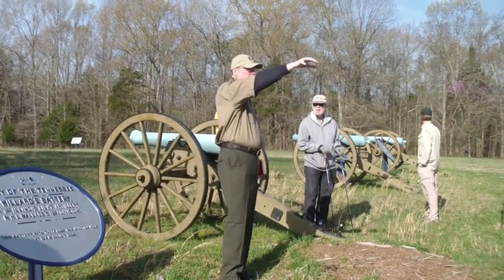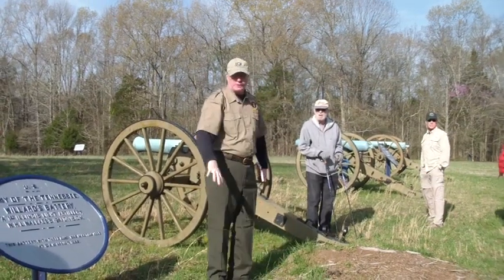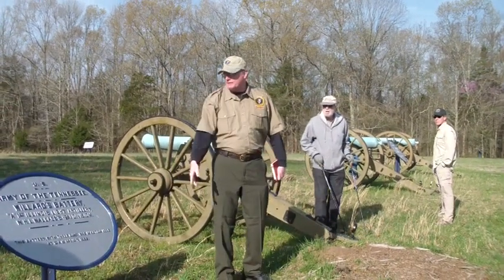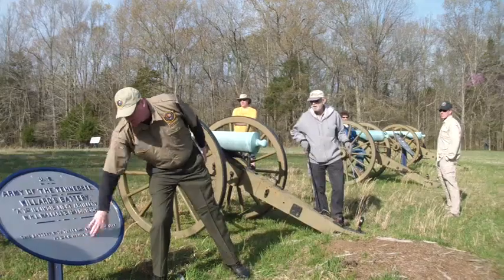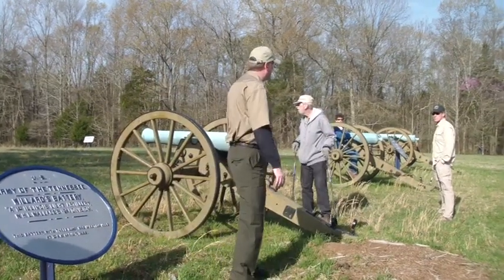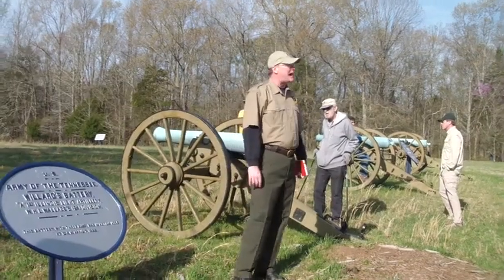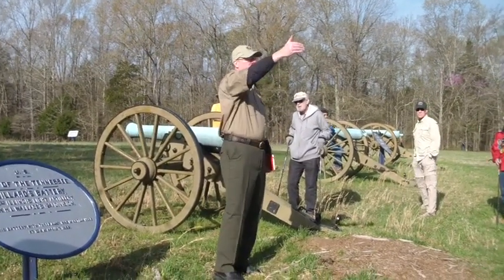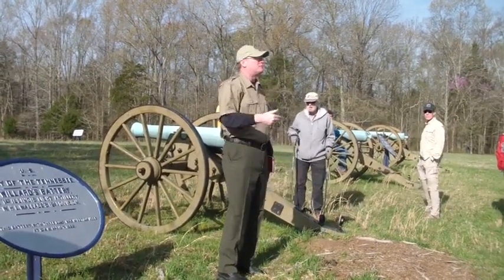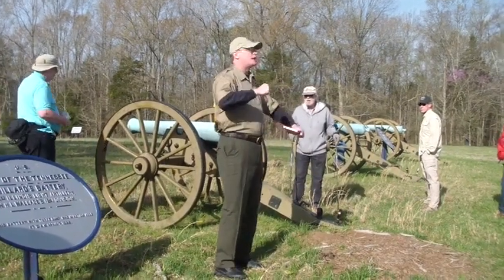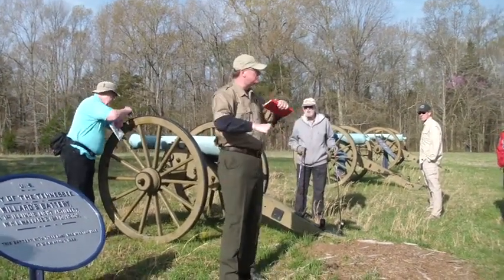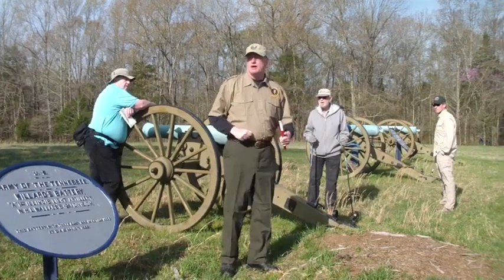But Sherman comes up, he takes position there, and then he quickly moves forward to this position, and this is the position of the Union line of battle at about 10 o'clock in the morning. About an hour after Pond left his position, the battle is now starting to actually get going.